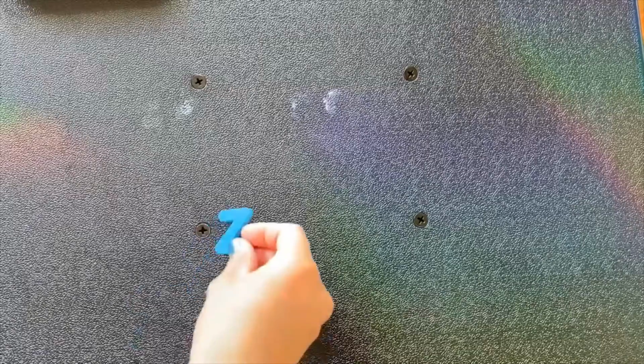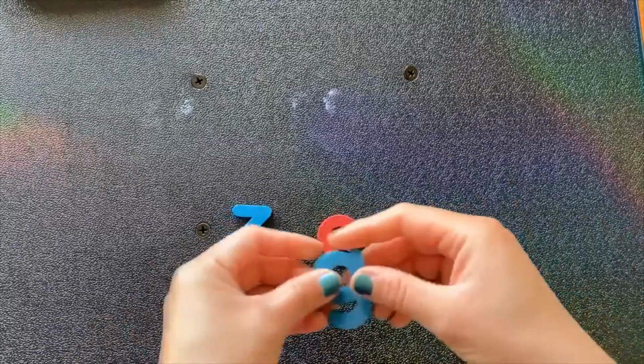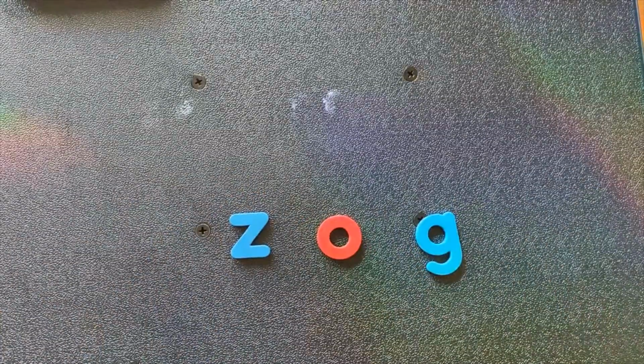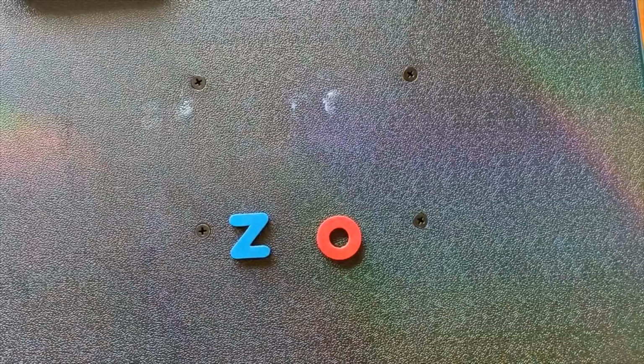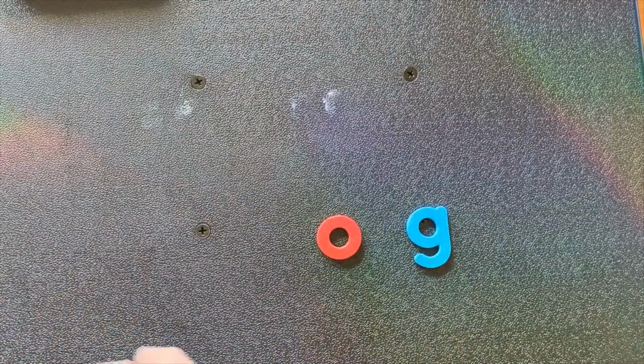Okay, friends and families, moving on to our syllabic transformations. Ready? Read, zog, read, zo, read, og. Great job, moving on.